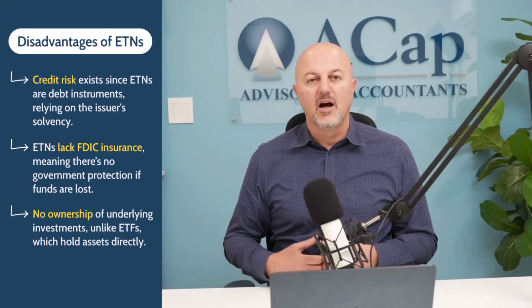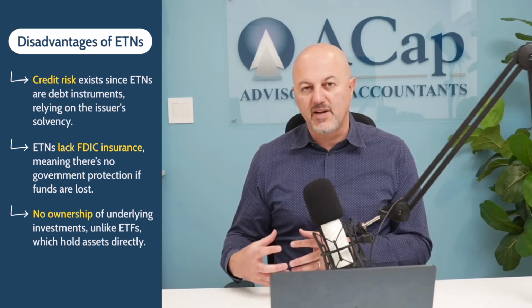Lastly, an exchange traded note has no ownership in the underlying investments. You're essentially buying a note that is guaranteed by a financial institution to give you a certain rate of return on an underlying product. Unlike an ETF that holds those investments, an ETN actually has no investments. It doesn't own any investments. It's a debt issued by a financial institution.